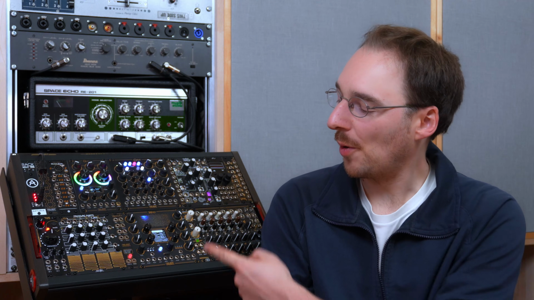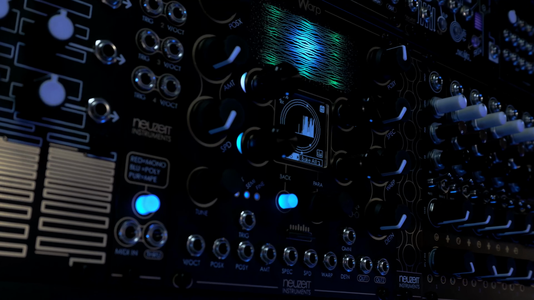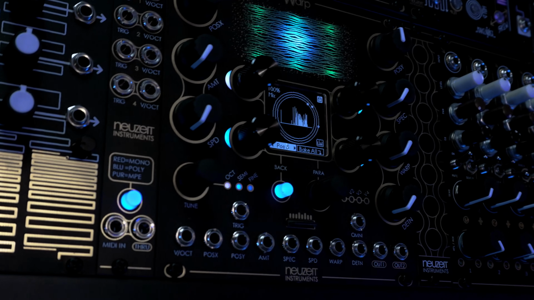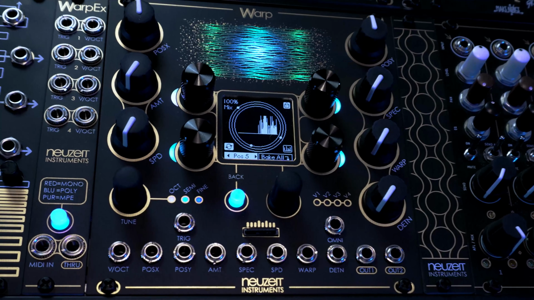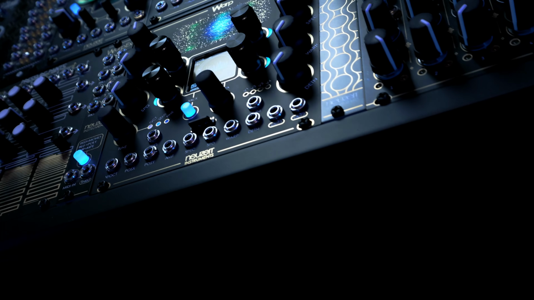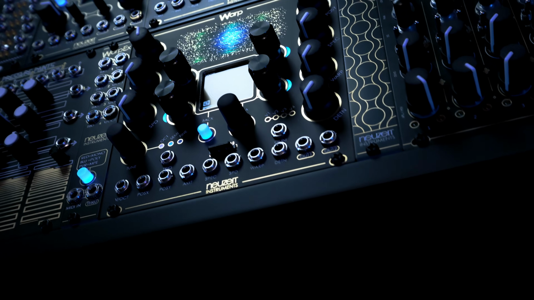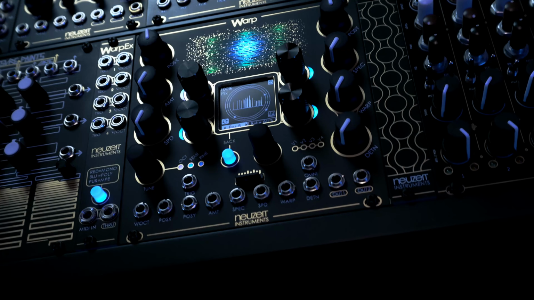Hi, in this video I'll share some tips and tricks for using WARP to get you started creating your own sounds and making the most of WARP's deep feature set. If you're not familiar with WARP's audio engine, be sure to check out the video link above for an in-depth exploration of all its features. Now let's go through the tips and tricks to give you an overview and some inspiration when exploring WARP.